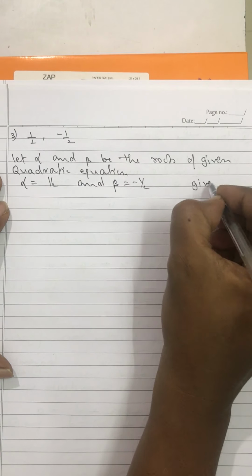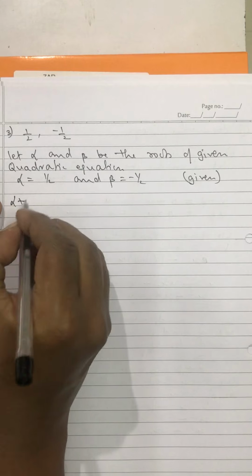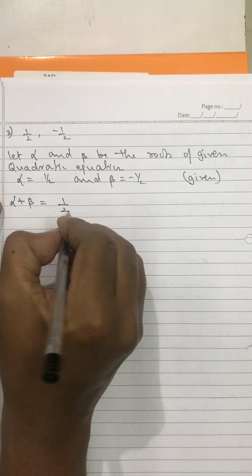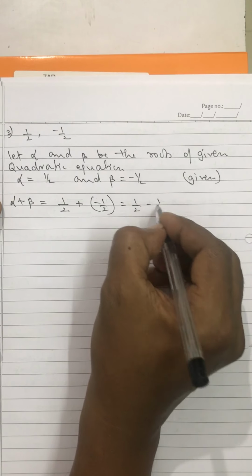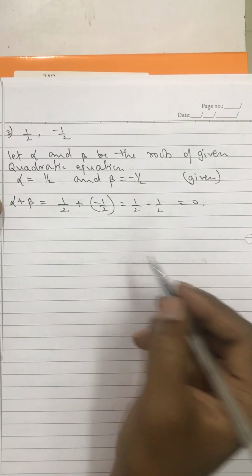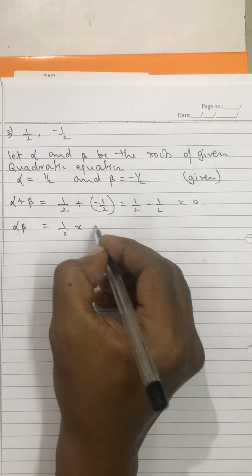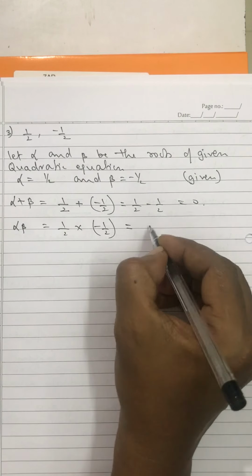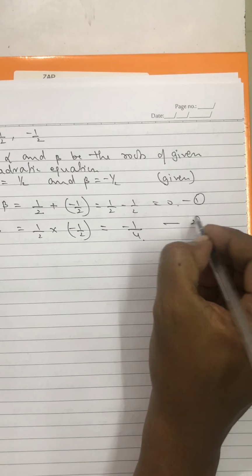This basically is given. You are only giving them a form. Now alpha plus beta, half plus minus half, this is going to be 0 because half minus half will be 0. Alpha into beta will be half into minus half, that will be minus 1 upon 4. Fine, this is 1, this is 2.